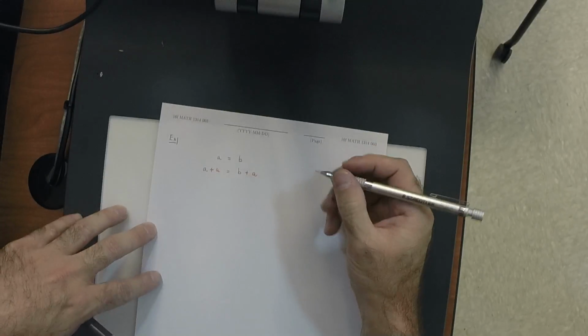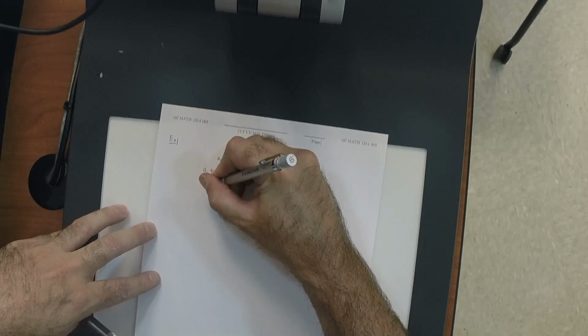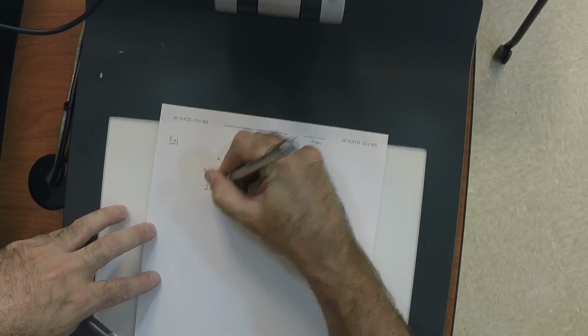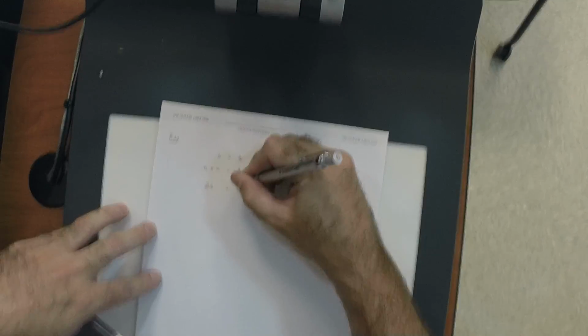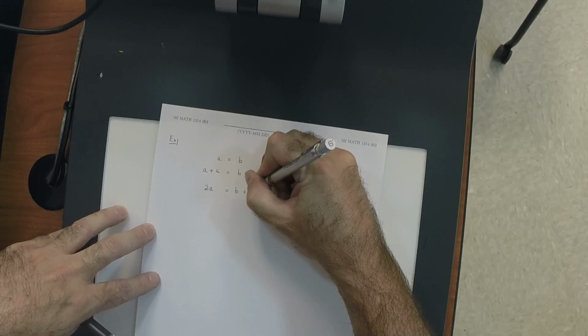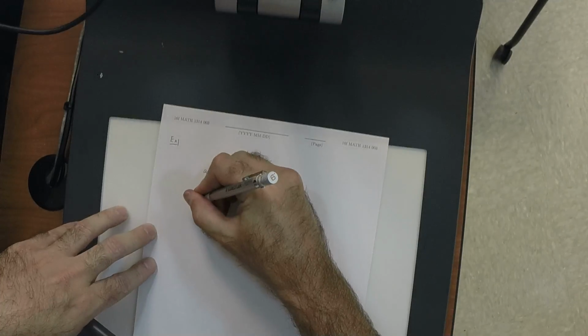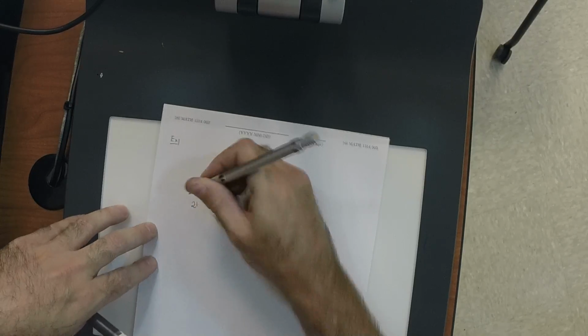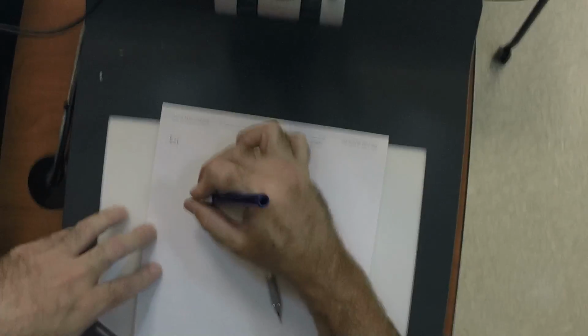So is it legitimate to add A to both sides? Yeah, because we just got finished saying that's unconditionally truth preserving. So no problems. Okay, so now I'm going to simplify the left-hand side because A plus A, I can write that shorter as 2A. Okay, now I'm going to subtract 2B from both sides.